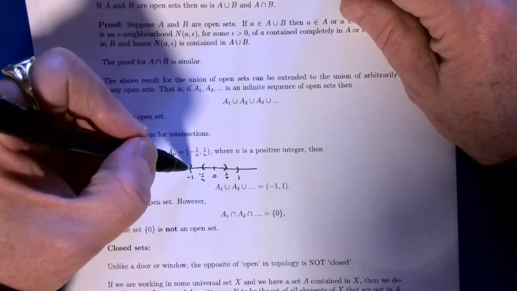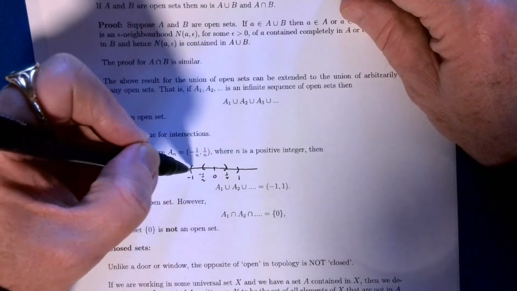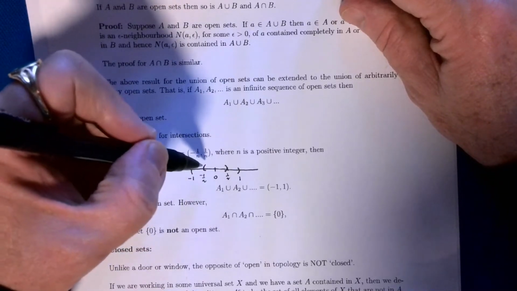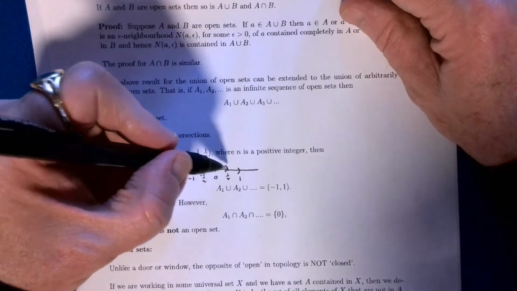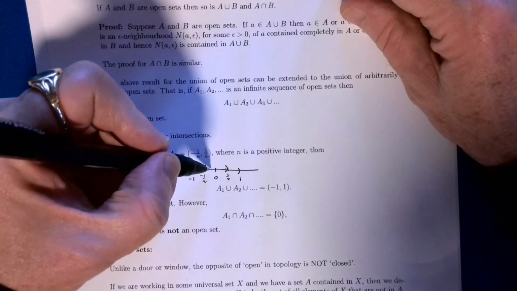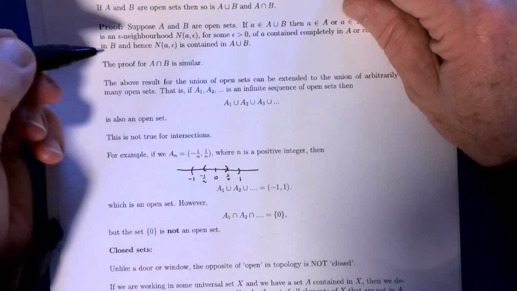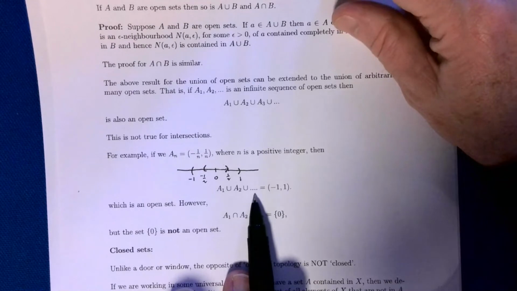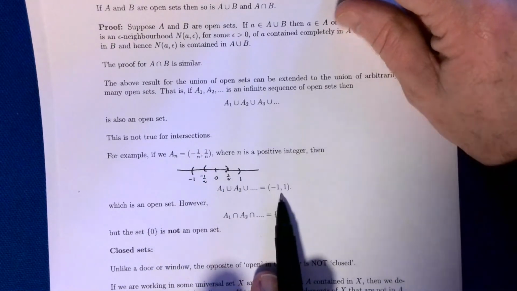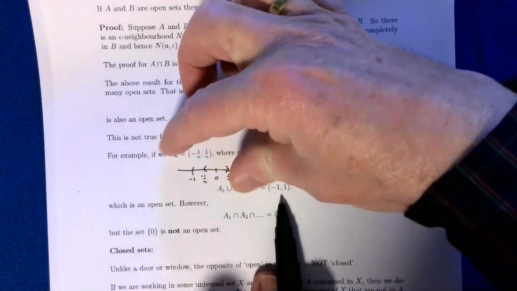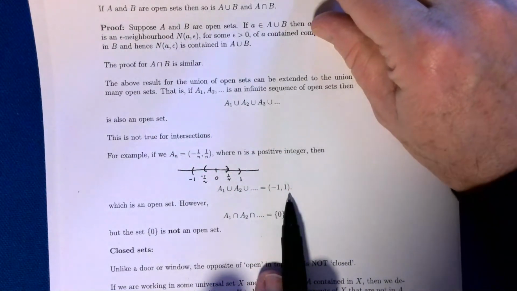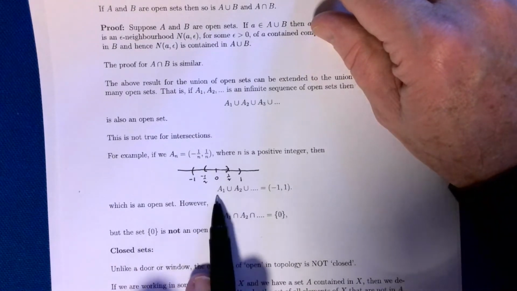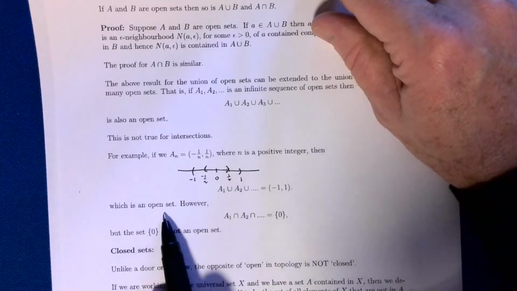Now, by the way, the union of these two, all of this and all of this, of course, is just the interval -1 to 1, and the intersection of the two is just this bit. Similarly, I can put 3 in, I'll get -1/3 up to 1/3, -1/4 up to 1/4, and so on. And you can see then, if you take the union of all of these, they're all inside the interval -1, 1, so the union of all of them is just -1, 1. And that's an open set. So we can take the union of arbitrarily many open sets, and this turned out still to be open.